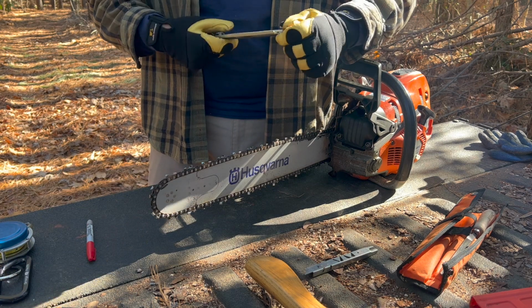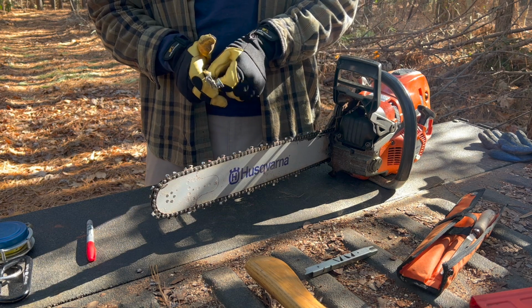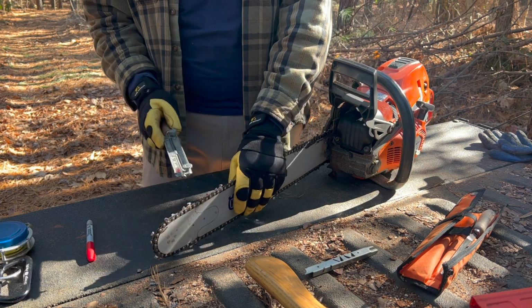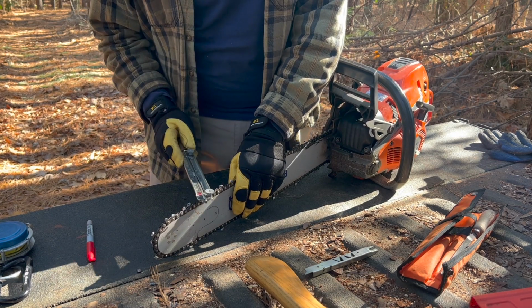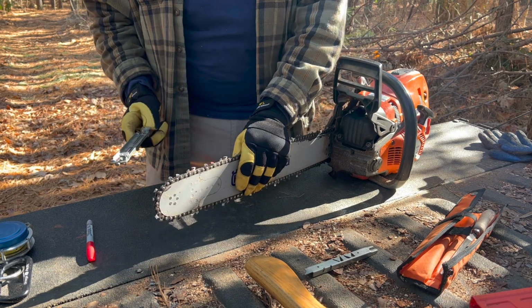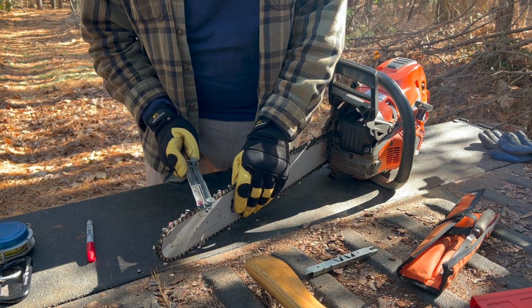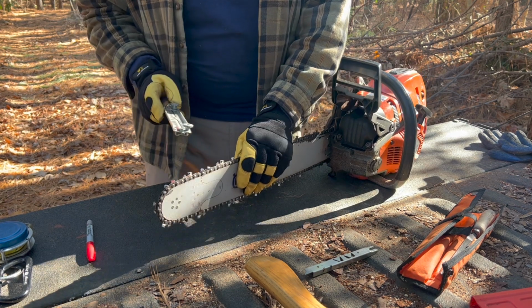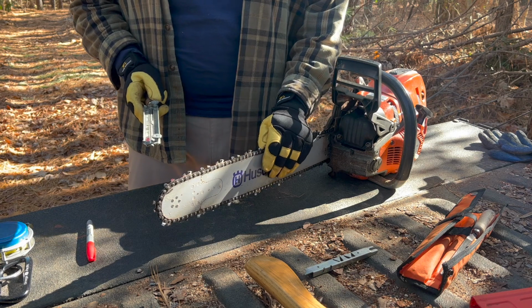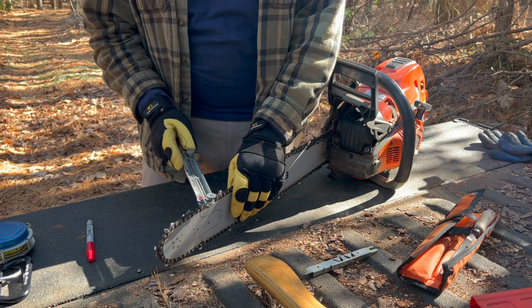Once you use these files, periodically you'll need to replace them or just rotate them around so you've got a fresh cutting surface. So let me try that again, line it up. Okay, so now I'm actually cutting, and so I'll move on to the next tooth. This chain was not super dull. I know it was cutting pretty good yesterday, so I'm only going to do a couple passes with the file. You might need to do as many as 3 or 4.